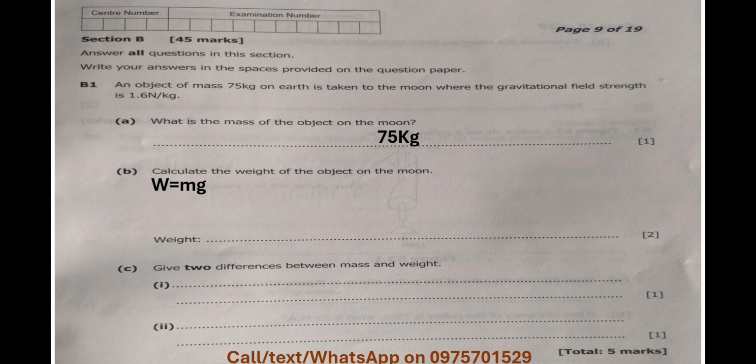So now we are told that the mass of this object is 75 kg on Earth, and on the moon it will still remain 75 kg. Then on the moon, the gravitational field strength, which is g in this case, is 1.6 newtons per kg. So we multiply the mass of this object, which is 75 kg, with the gravitational field strength on the moon, which is 1.6 newtons per kg. So we'll say 75 kg multiplied by 1.6 newtons per kg. Once we multiply this on our calculator, it will give us 120 newtons.